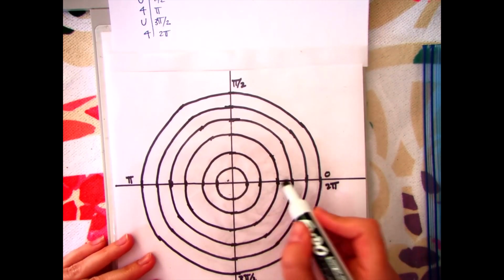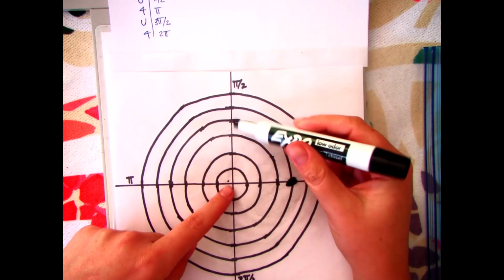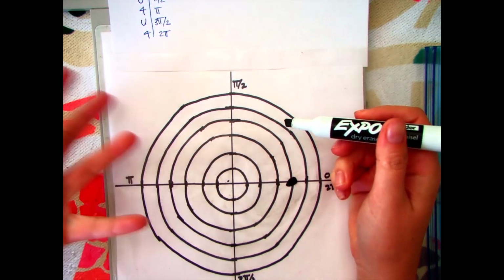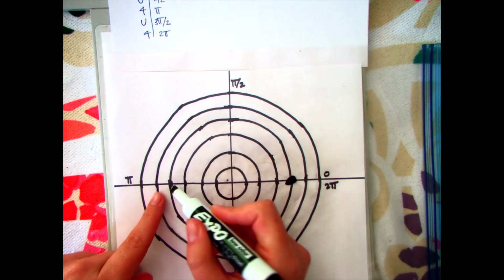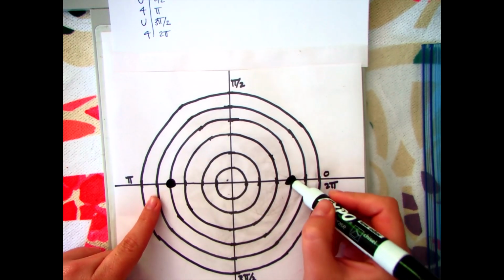So at 0, we're over at 4. At pi over 2, we can't graph anything, right? There's nothing, literally nothing to graph. At pi, we're over at 4. At 3 pi over 2, we can't. And then at 2 pi, we're back over here.